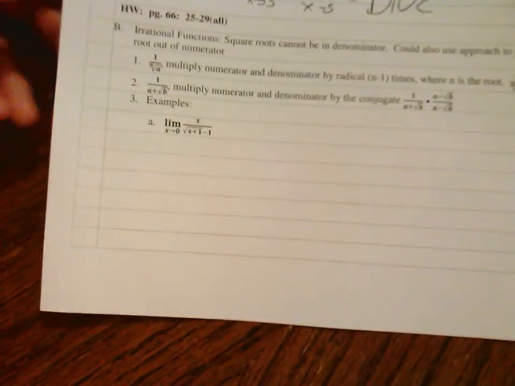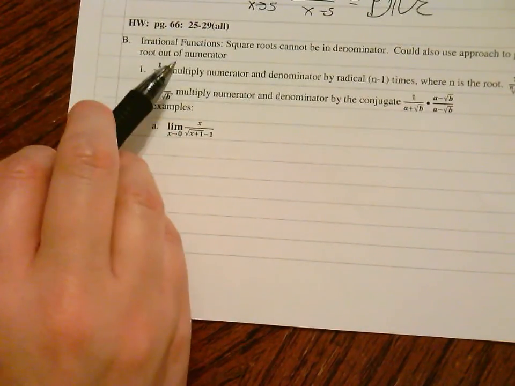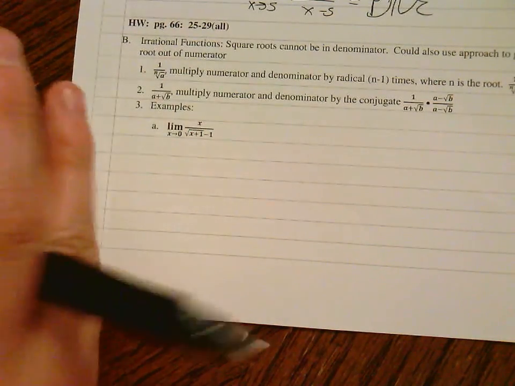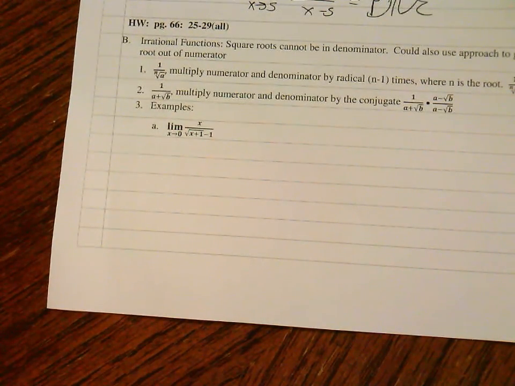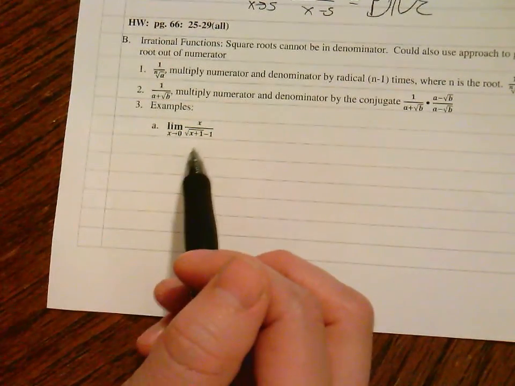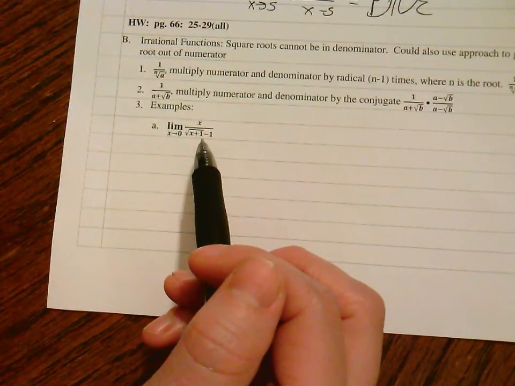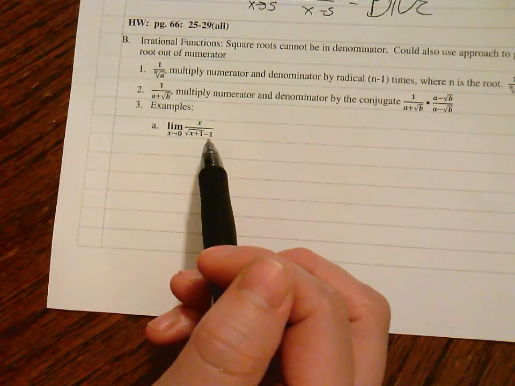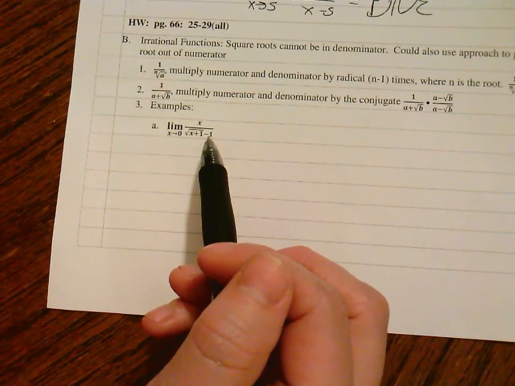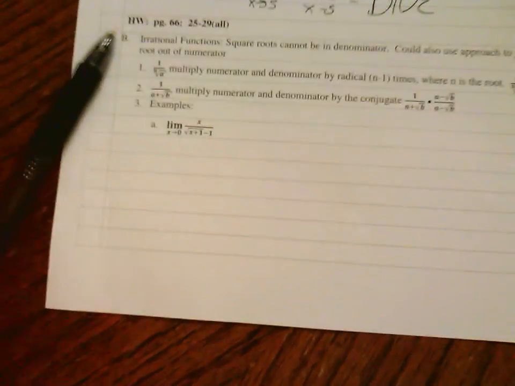Alright, irrational functions. So irrational functions, so these are square roots. Square roots can't be in the denominator. So to find the limit, you could also use an approach to get the square root out of the numerator as well to find these limits, okay? Usually it's going to be 0. So what you're going to do is multiply by the conjugate. If you can remember what the conjugate is, it's this sign right here between the middle of the radical and this number, the sign changes, okay?